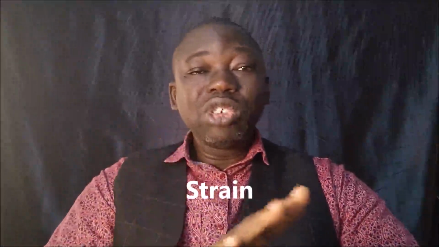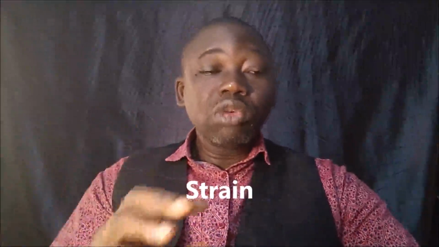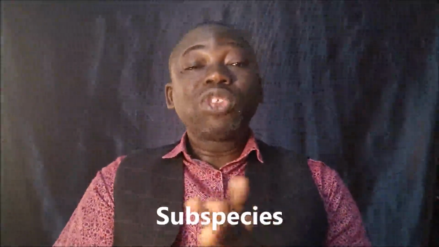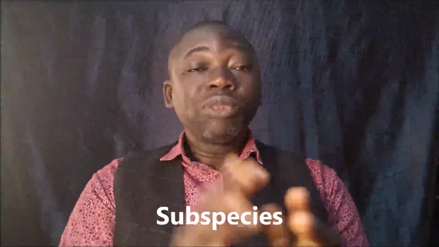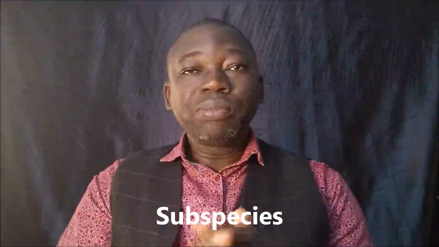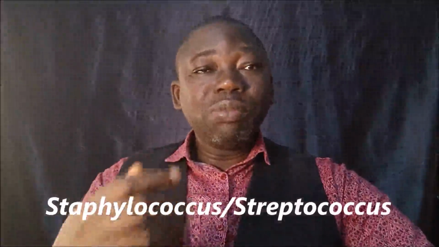Strain. Variants of the same species resulted due to certain variations, mutations in their genes. Subtype, that is strain. Subspecies, a taxonomic category below species including organisms that are morphologically distinct but can interbreed. Staph is Staphylococcus. Strep is Streptococcus. SEM, scanning electron microscope.